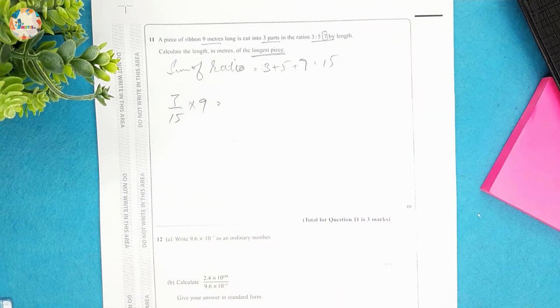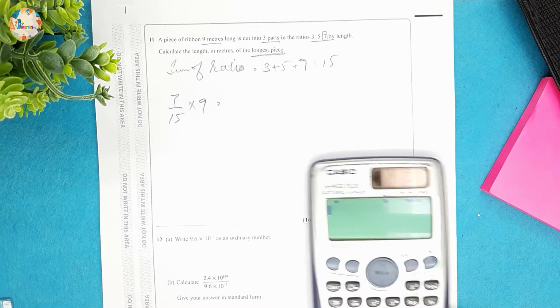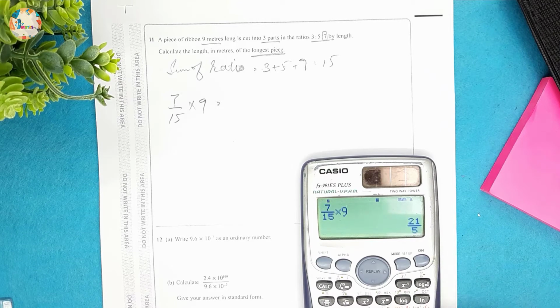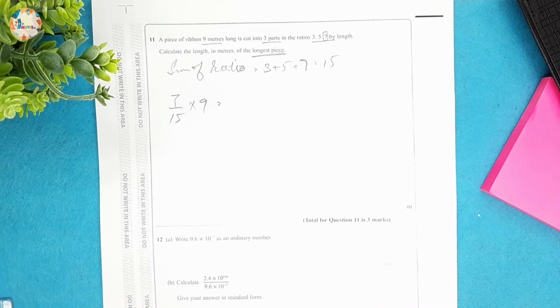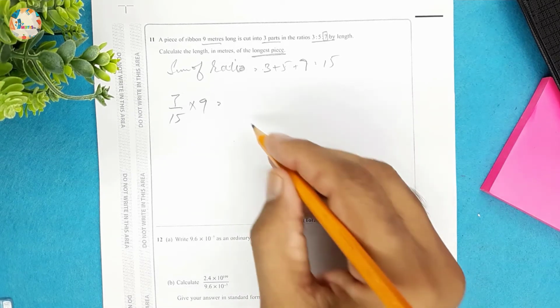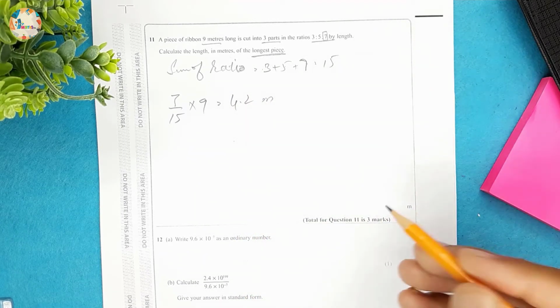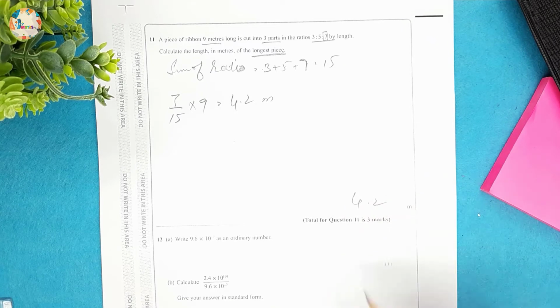We can calculate this, so this will be 7 over 15 of 9, so multiply by 9, and this is equal to 4.2 meters, and 4.2 is our final answer over here.